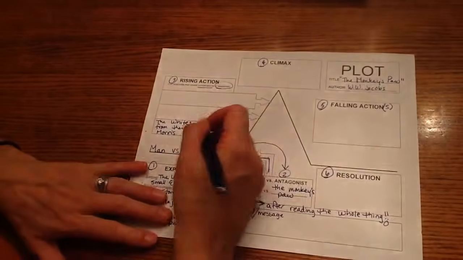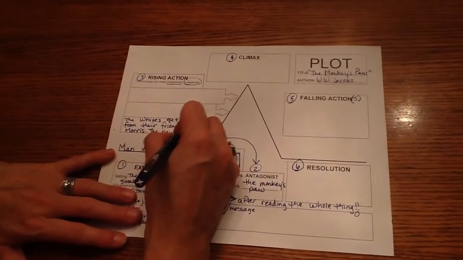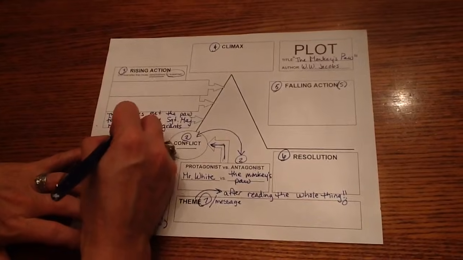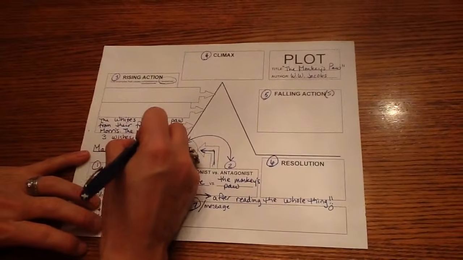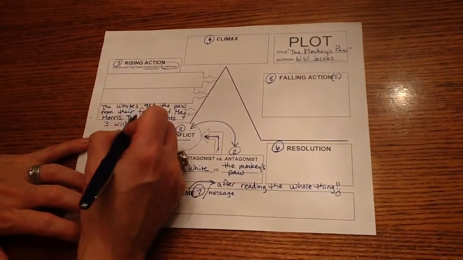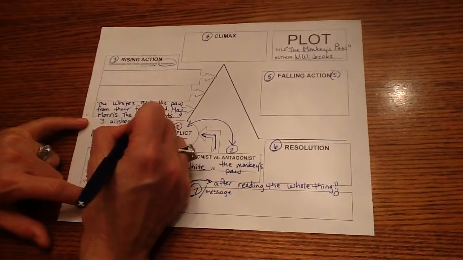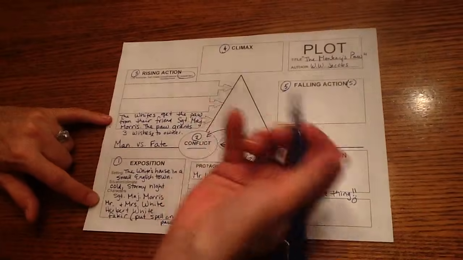It's got some magical powers. So I wrote also in here that the paw grants 3 wishes to its owner. To the owner. So he's transferring ownership. So the Whites are given the paw from their friend, the Sergeant Major Morris. And so it's important to note that they get 3 wishes if they are the owners of the paw.